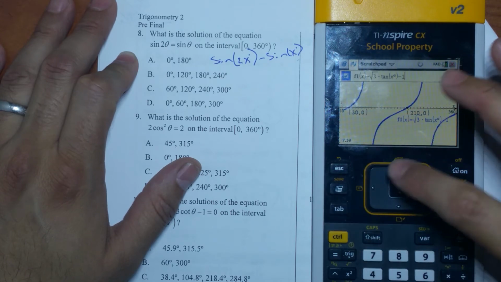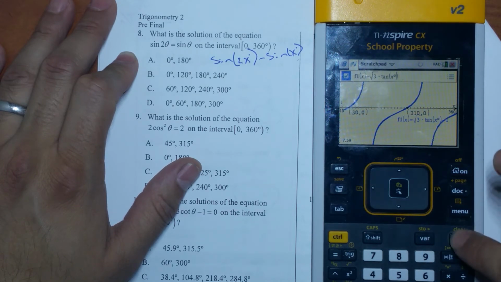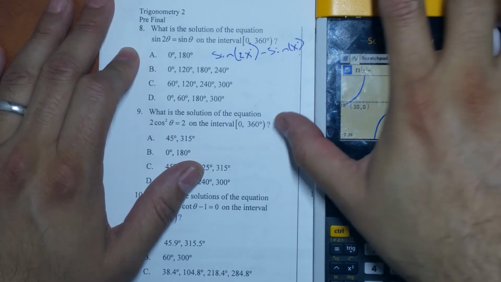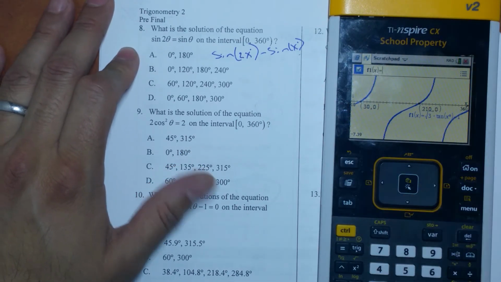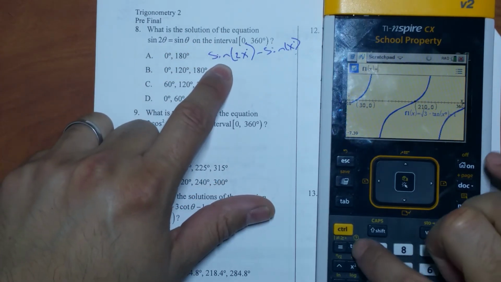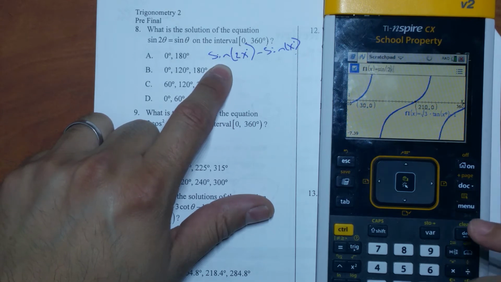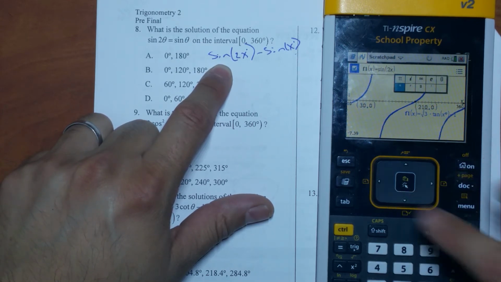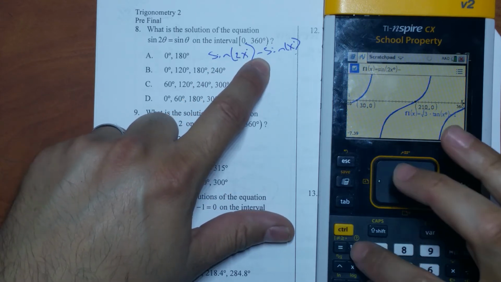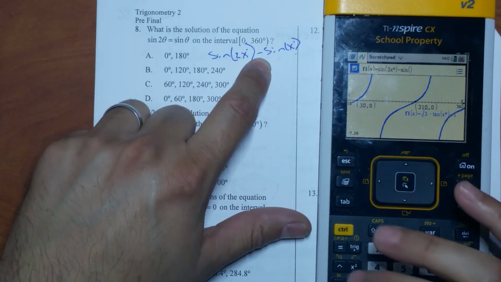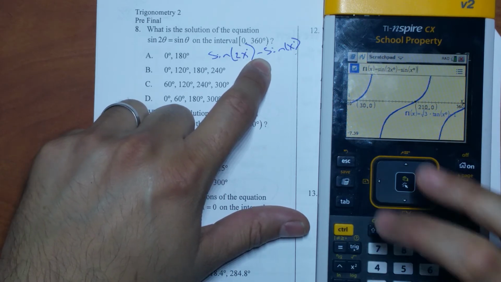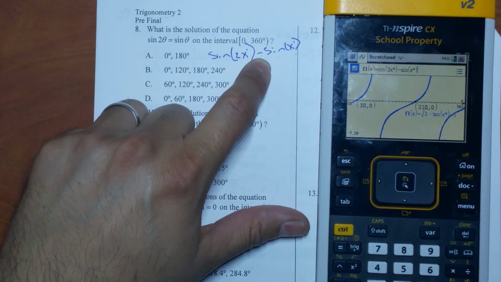So we're plugging that in. Tab, change this one. If you want to clear the calculator completely out, you just press Doc B. But I'm not going that far because I don't want to change my window right now. So sine 2x degrees, close, minus sine of x degrees, close. Let's see what we get.